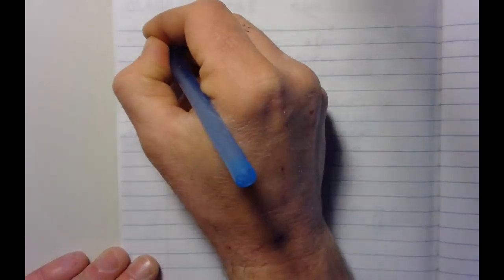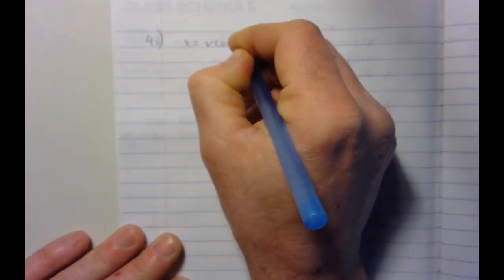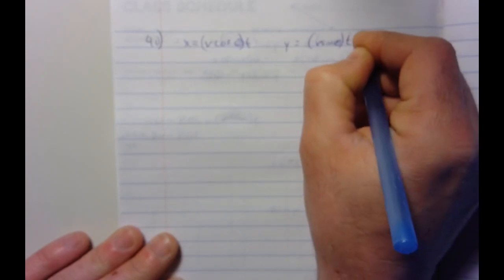Okay, now let's take a look at number 40 from that problem set. A projectile is fired from a cannon whose angle of elevation is theta. It gives us all the information, the same equations we had before: x equals v cosine theta t, and y equals v sine theta t minus 5t squared.